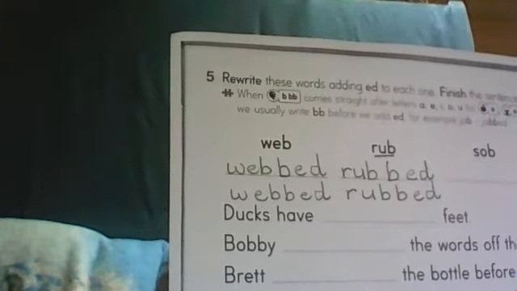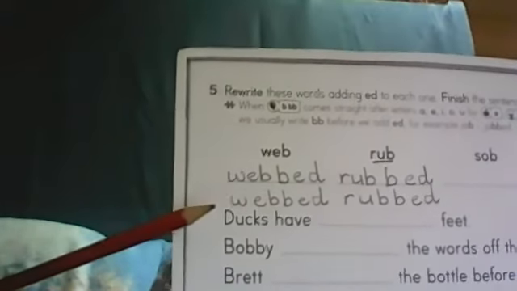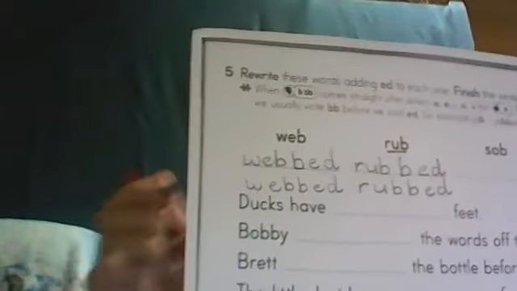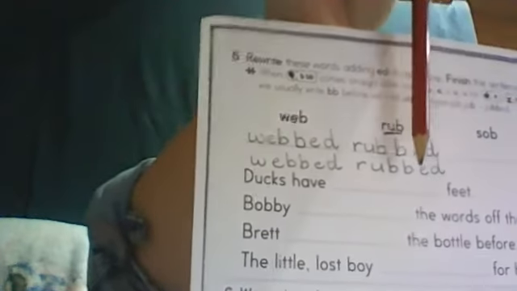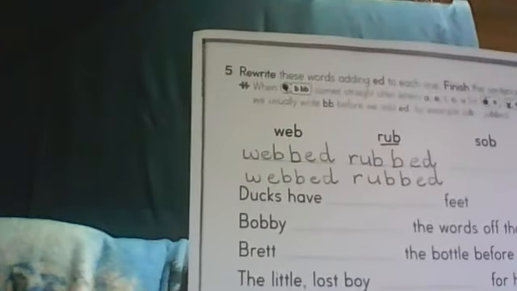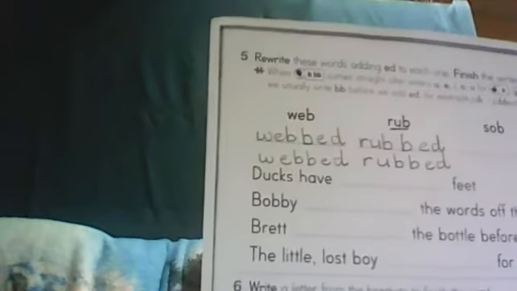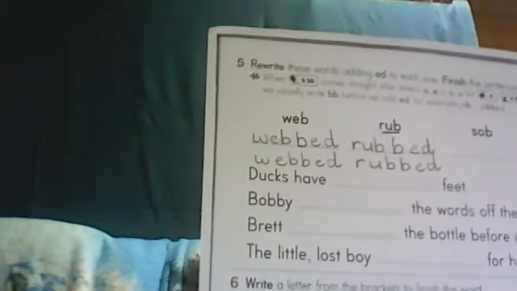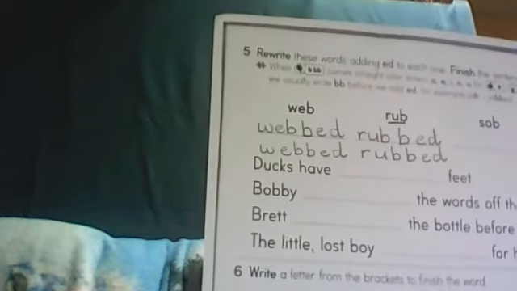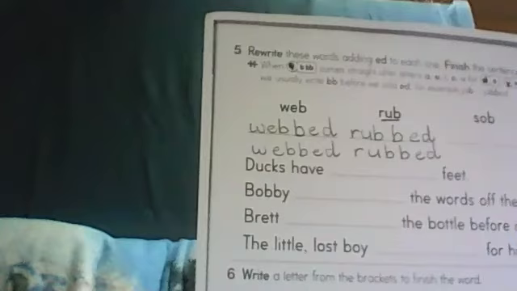Okay, so have you written out the word webbed 2 times like this? And have you written out the word rubbed 2 times like this? This one, and then that one there where there's no spaces in the middle of the word. If you've done that, that's very good work. If you haven't finished yet, that's okay. You can click pause so that you can keep on working on it, or you can come back and work on it a little bit more later on.